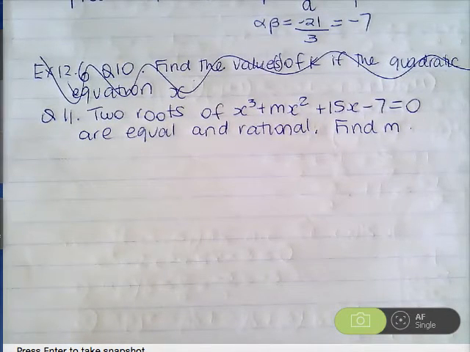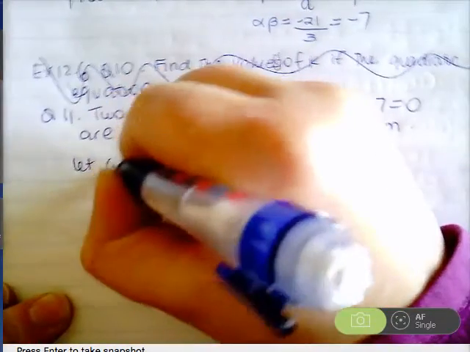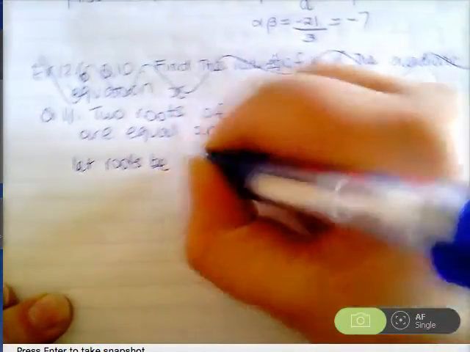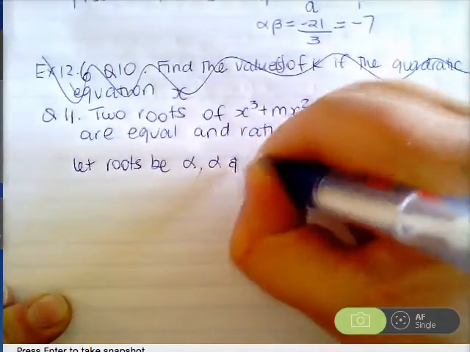Two roots of that equation are equal and rational. Now be careful. First, name your roots. Two roots are equal: alpha, alpha, and beta. Two alphas, not 2 times alpha. If two of them are equal, this is what we're going to do. Let the roots be alpha, alpha, and beta.